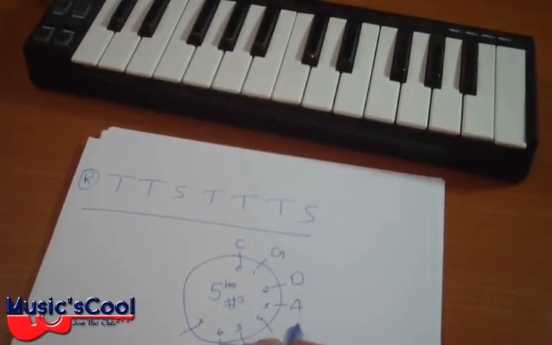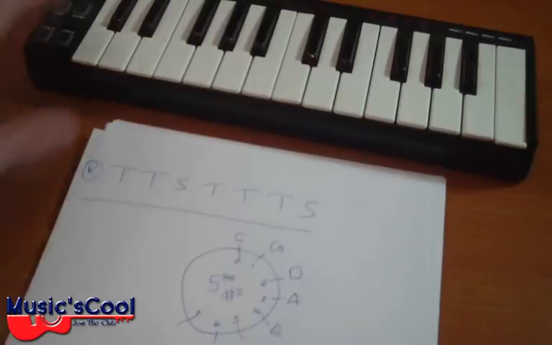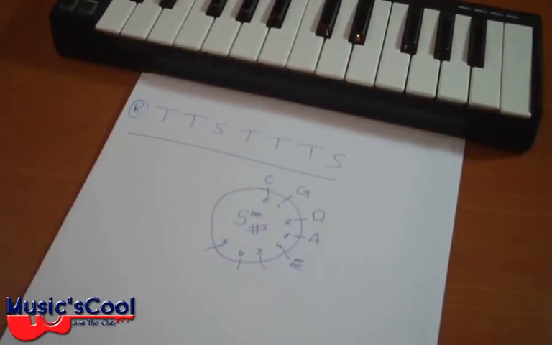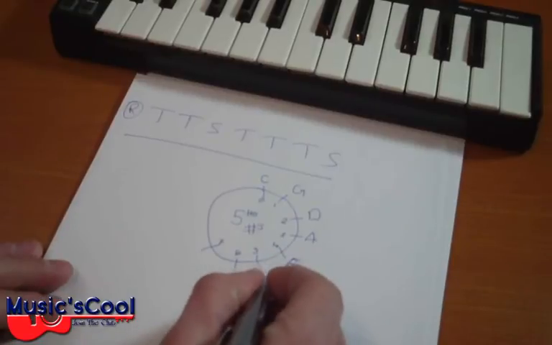So we found C is the 0 key. C, D, E, F, G is the 1 key, which means it has 1 sharp in it. Again, we don't know which one it is yet, or we could figure it out, but we don't know off the top of our heads which one it is yet, but we'll get to that in a second. G, A, B, C, D is the 2 key. D, E, F, G, A is the 3 key. A, B, C, D, E is the 4 key. Again, my penmanship is not my forte. E, F, G, A, B is the 5 key.